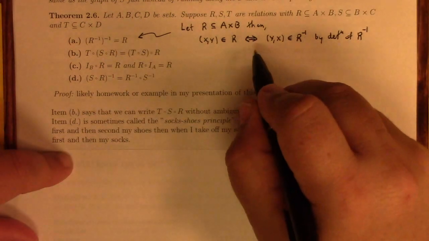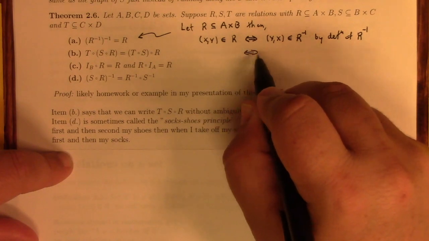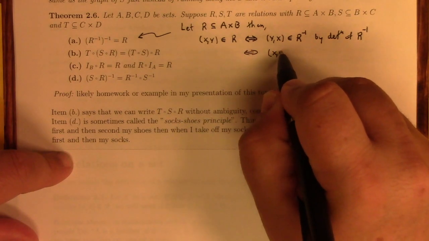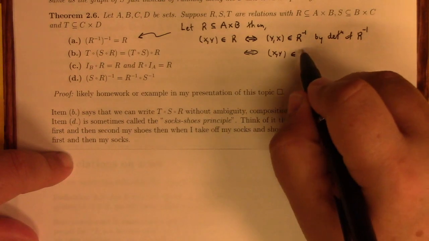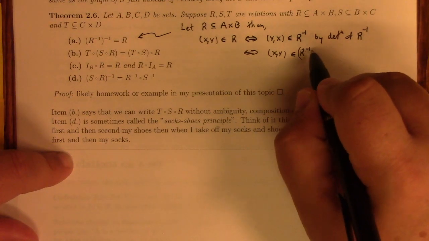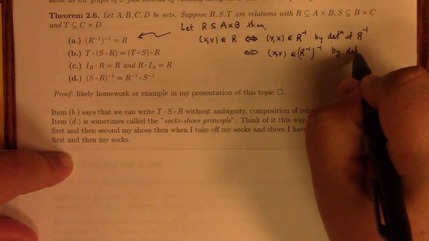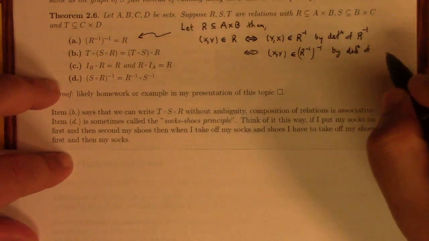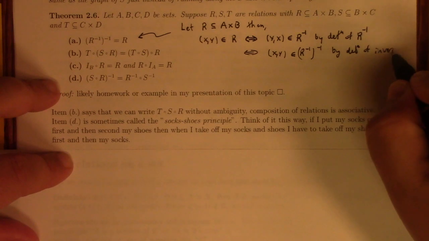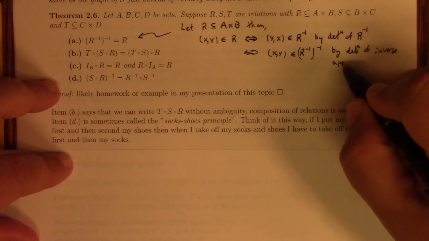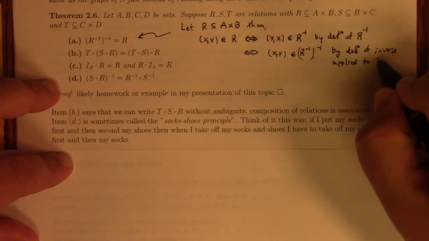And that is going to be true if and only if x comma y is an element of our inverse inverse, again by definition of inverse applied to our inverse itself, right?